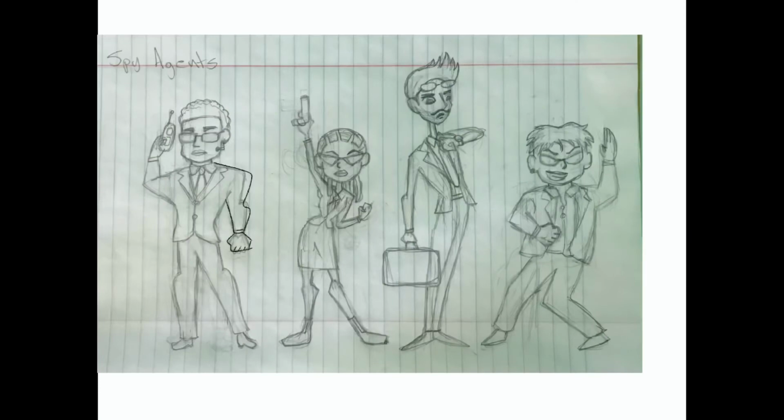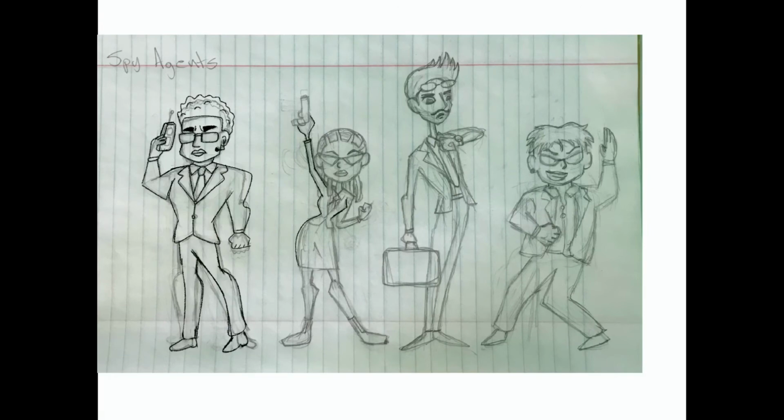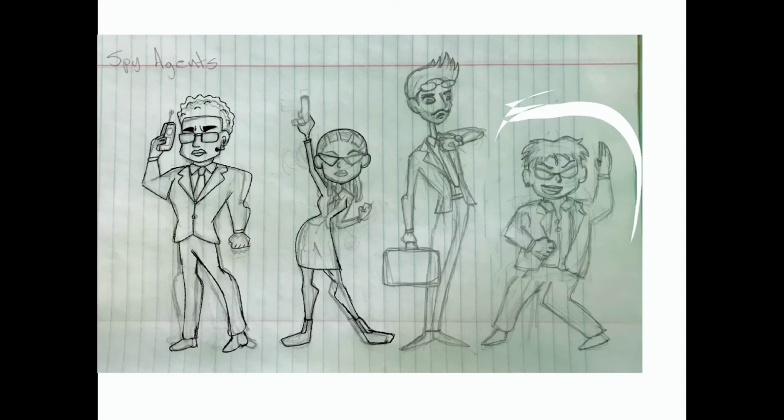Alright, I'm gonna go over this next lineup a bit more briefly, but I really like this one because I decided to do a lineup of spy agents. I love spies. Spies always inspire me to think of different story ideas. I would definitely recommend doing a lineup of spies.